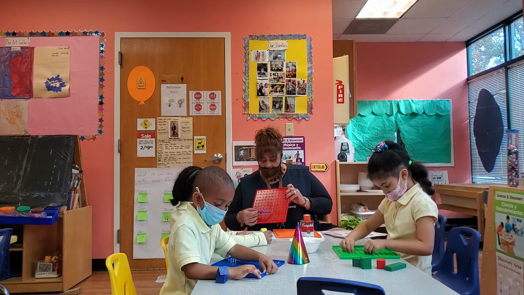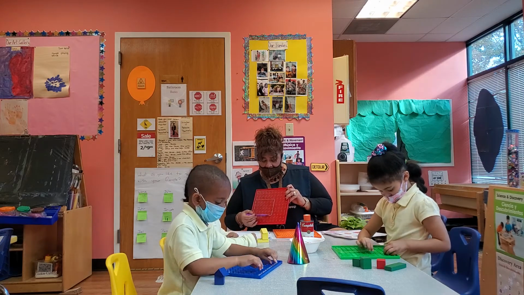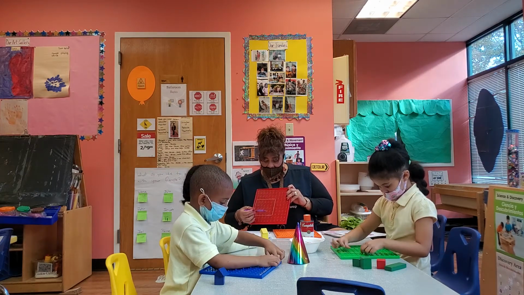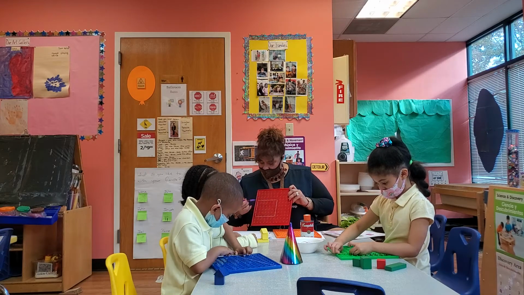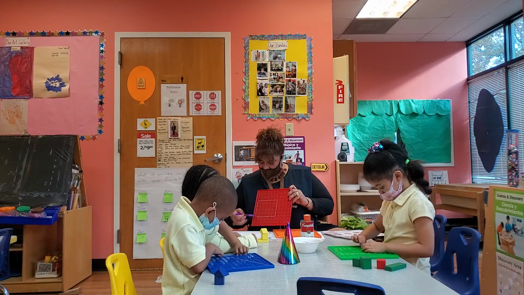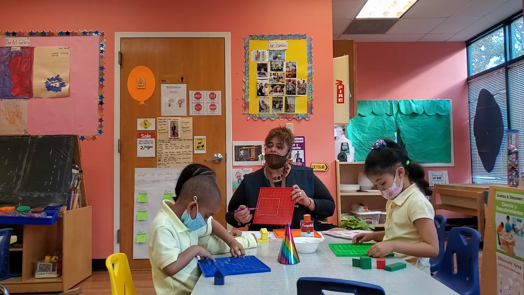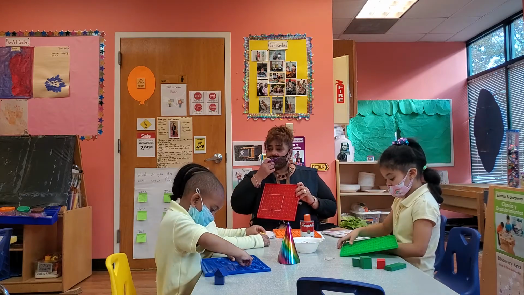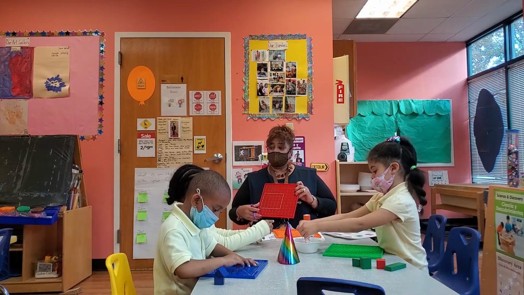Can you tell me how many points a rectangle has? 1, 2, 3, 4. Great job, Janaya. A rectangle has 4 points.